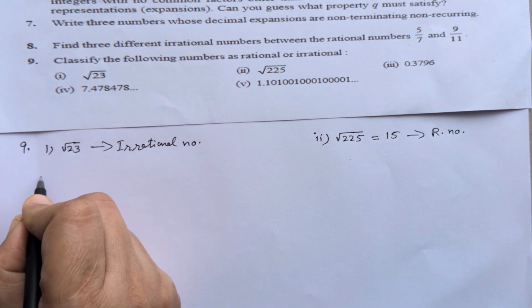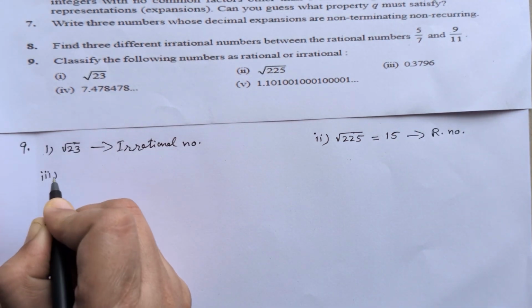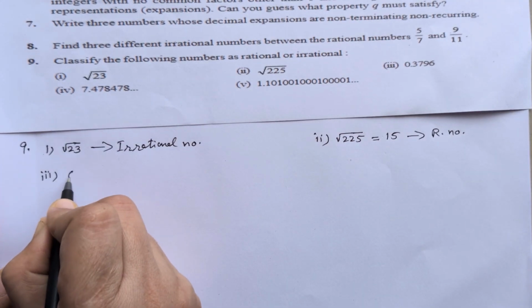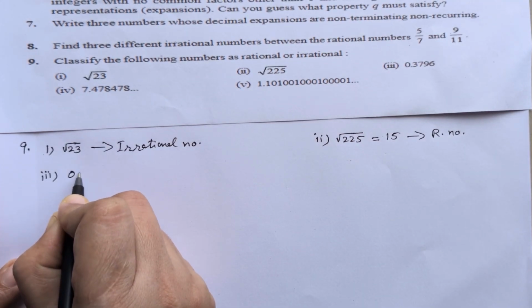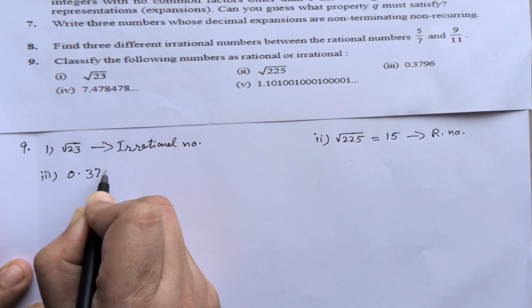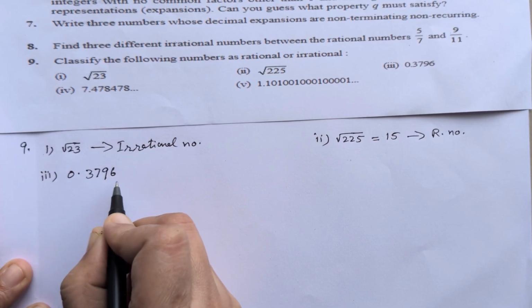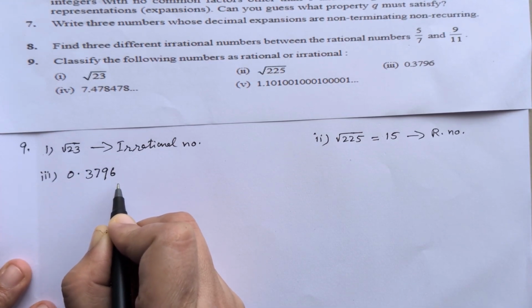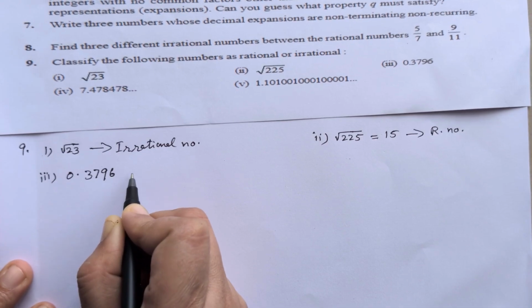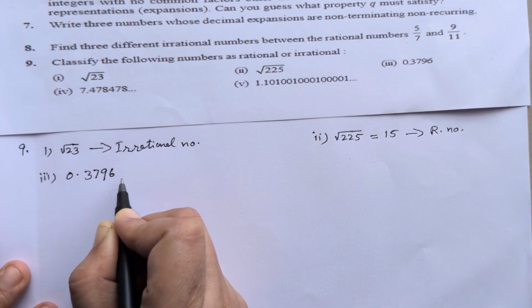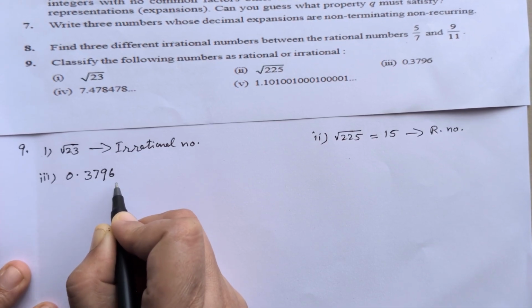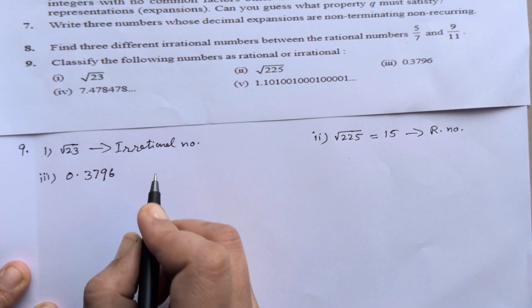Third one, 0.3796. That is a terminating decimal expansion. It's terminating, it's not continuing or repeating. So a terminating decimal means a rational number.